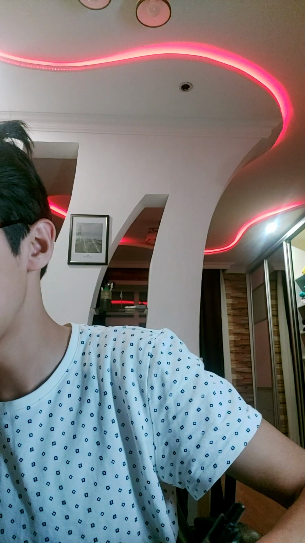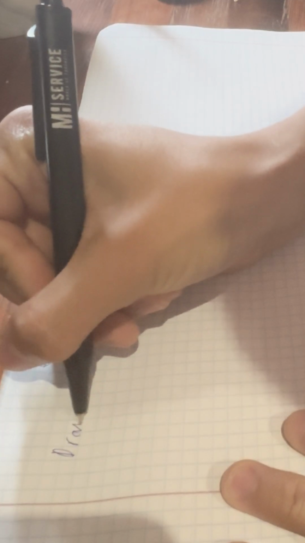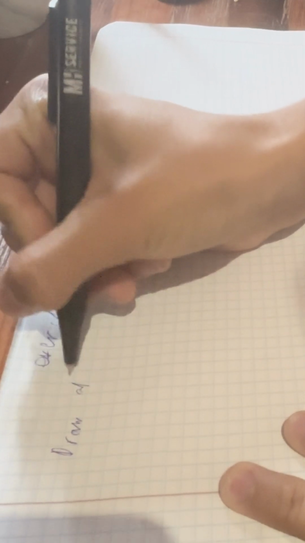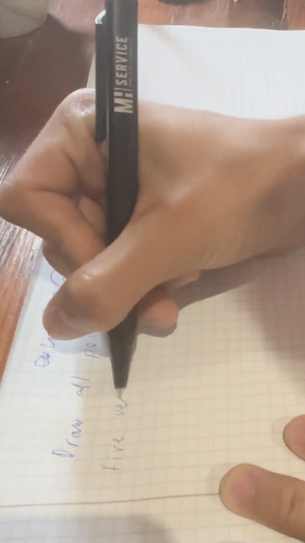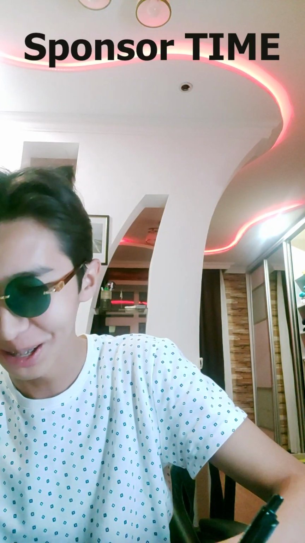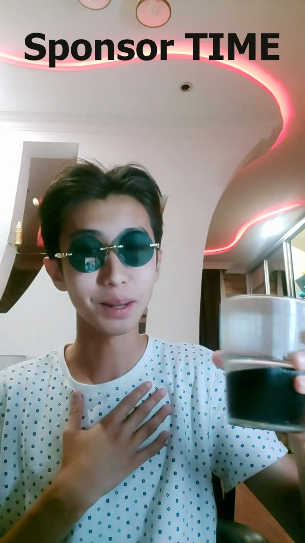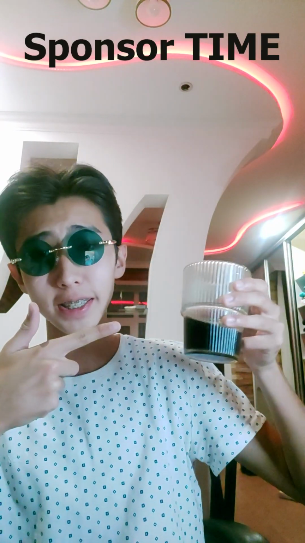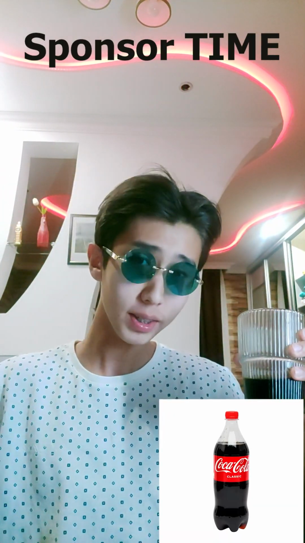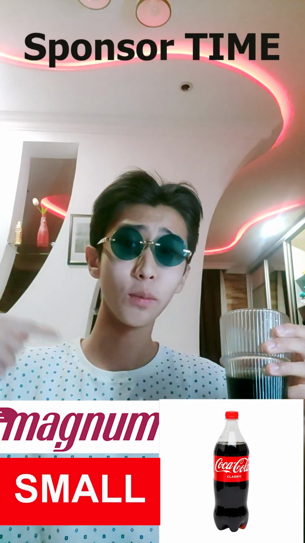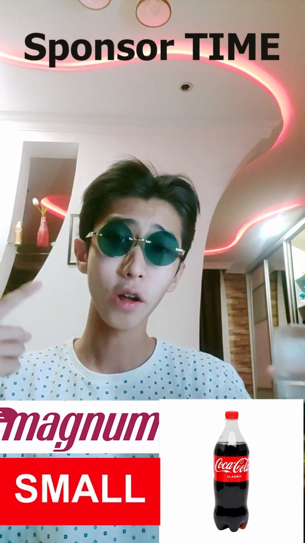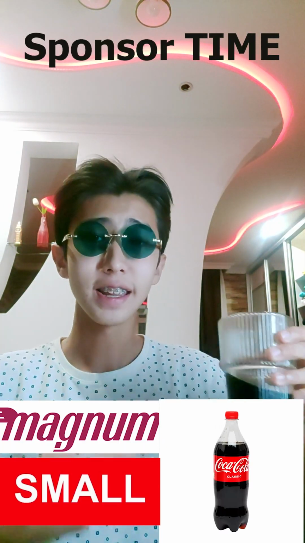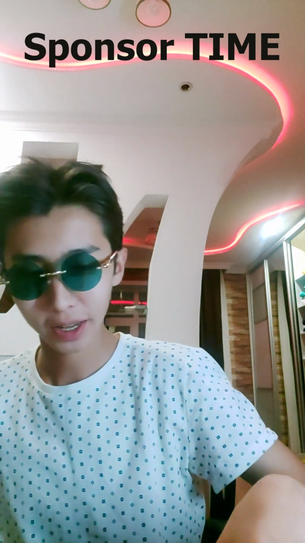First, exercise. First, draw all possible... I'm sorry, I need some sugar. Is that Coca-Cola, 1 liter? Bought at Magnum or at Small? Only about 700 tenge. Thanks to my sponsor.